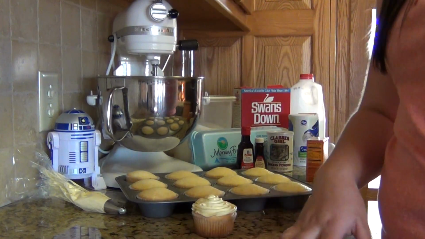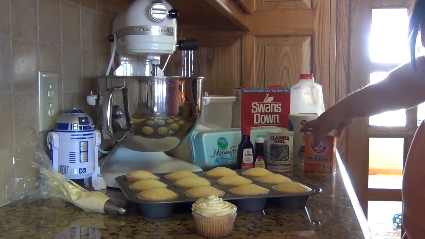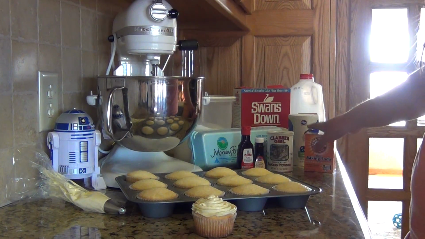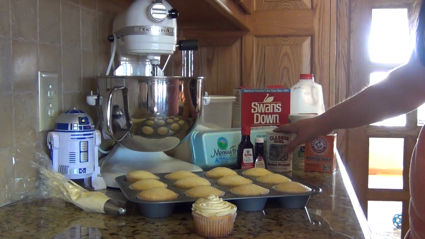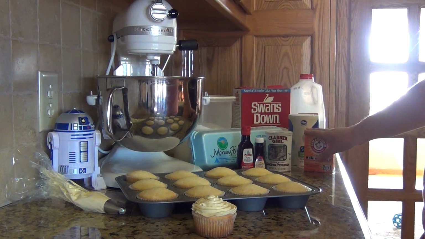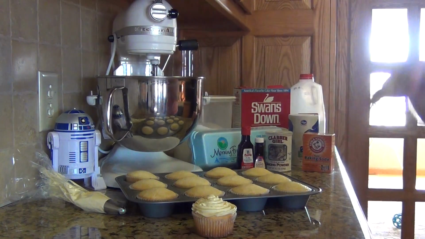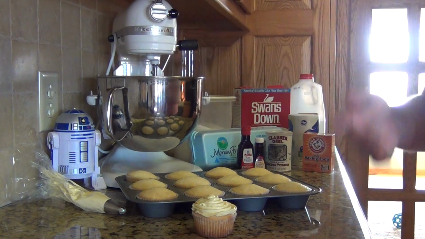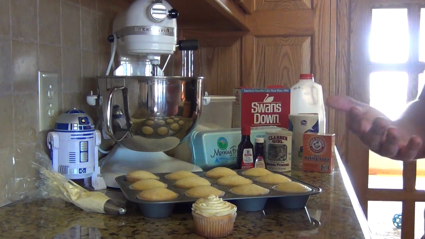So overall, you can replace baking soda with baking powder, but not baking powder with baking soda. And I hope that kind of clarifies that up for you. I'm going to move on to my buttercream frosting.